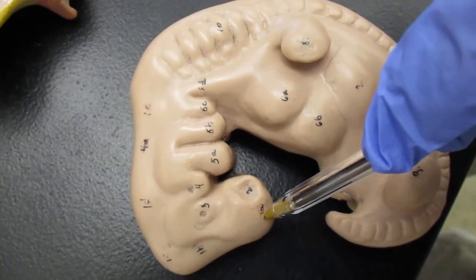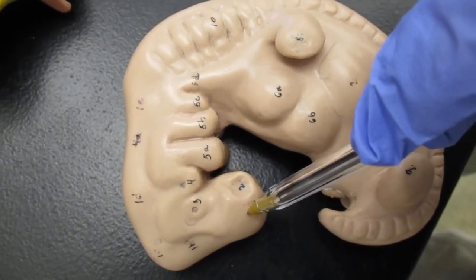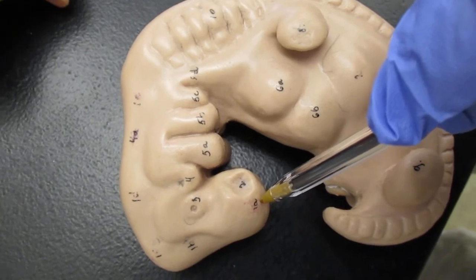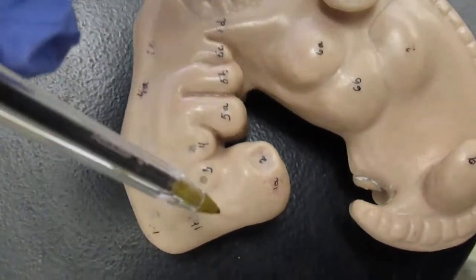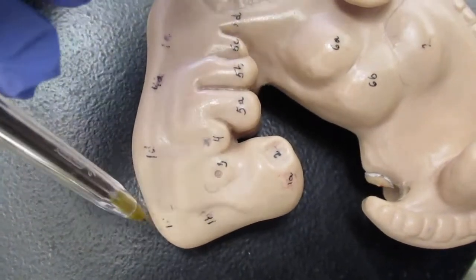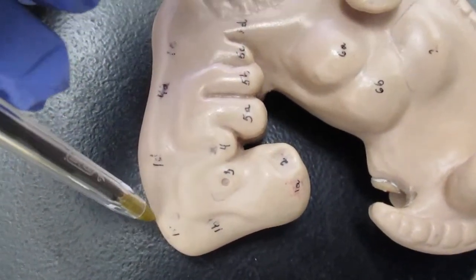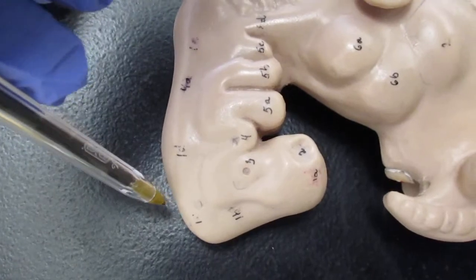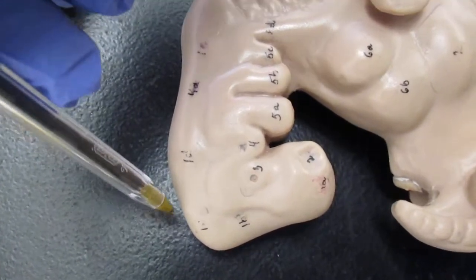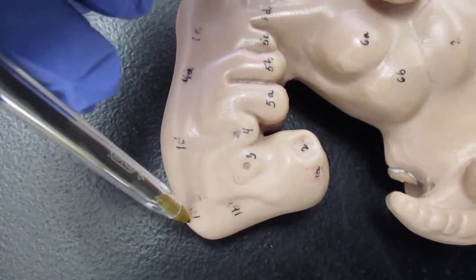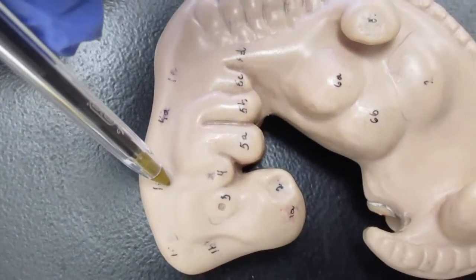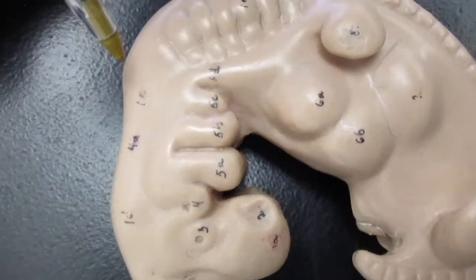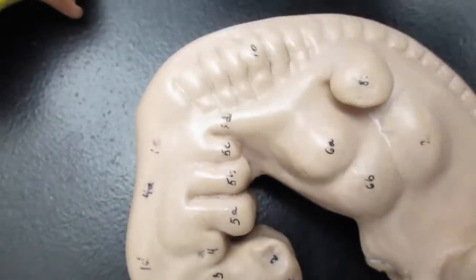This would be the telencephalon right here. Next, we have the diencephalon right here. Next, we have the mesencephalon here. Next, we have the metencephalon right here. And then next, we have the myelencephalon.